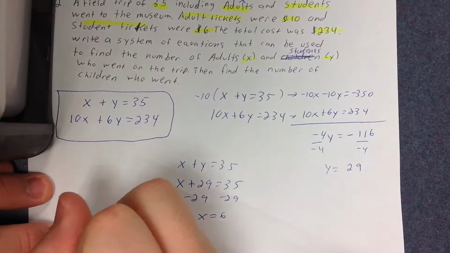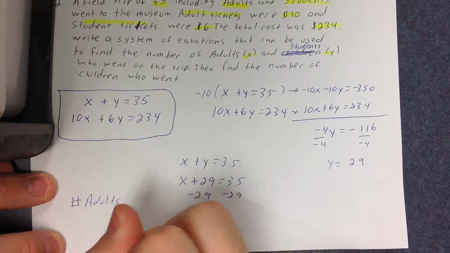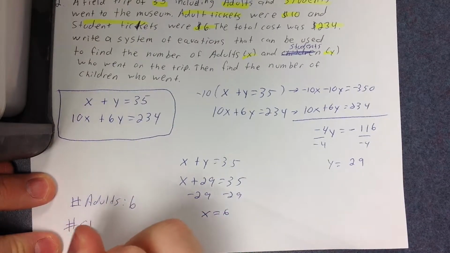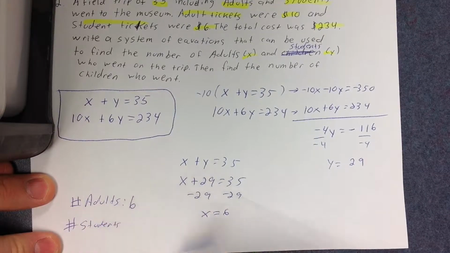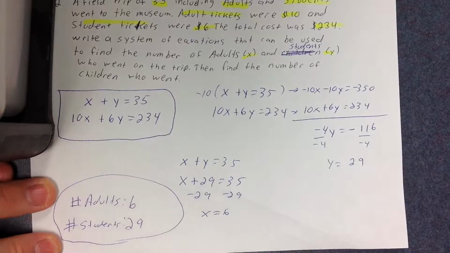So the number of adults is x. So that means there were 6 adults that went. Number of students was y, and that means there was 29 students that went. Okay.